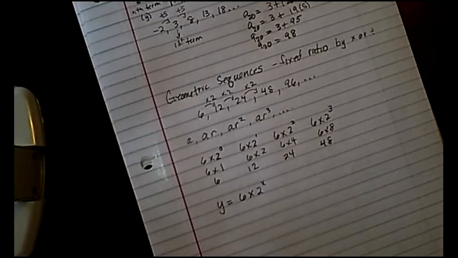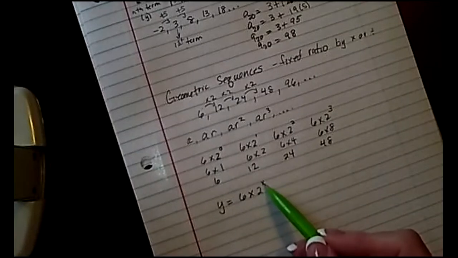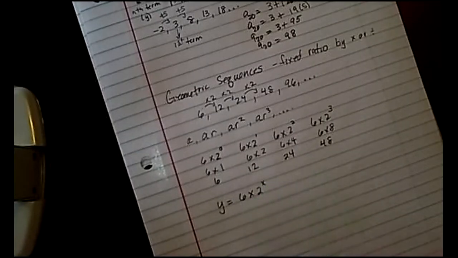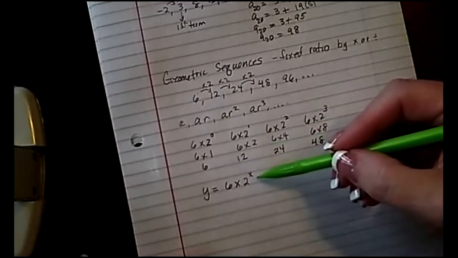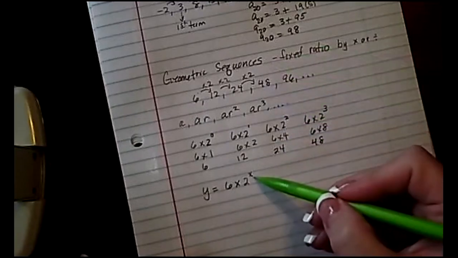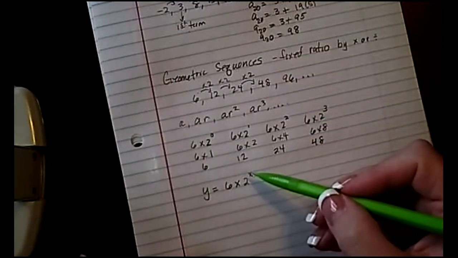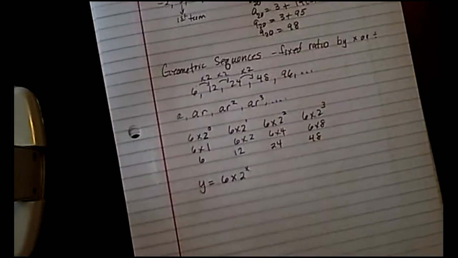So if I wanted to find what the 10th term is, I would have to put a 10 in here and say 2 to the 10th power times 6. So let's take a look at this graph because I want you to be able to see. This one is a little more difficult to graph by hand because your numbers get so large. Like I said, if x is 10, 2 to the 10th power, that's 2 times 2 times 2, that's quite a bit, and then times 6. So those can be big numbers to graph by hand.